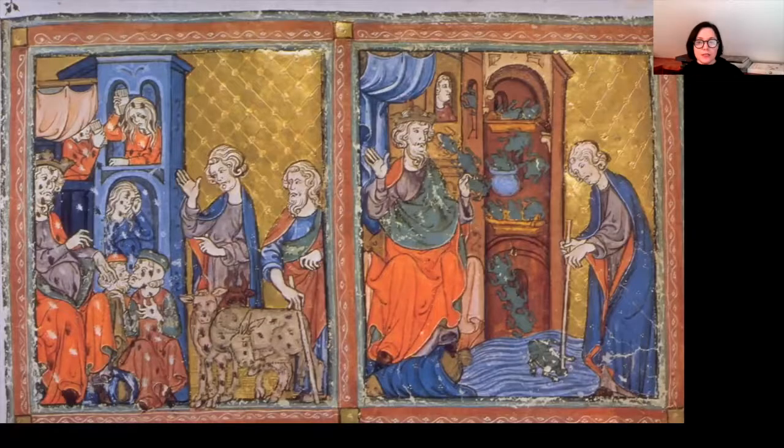At right, you can see the plague of frogs, and at left, the plague of lice, illustrating the passages from Exodus in which Aaron strikes the dust of the earth, which transformed into vermin infesting the land of Egypt. Inside this Gothic architecture at left, you can see figures combing out their hair with double-sided combs, which were usually made out of bone and typical of the time.